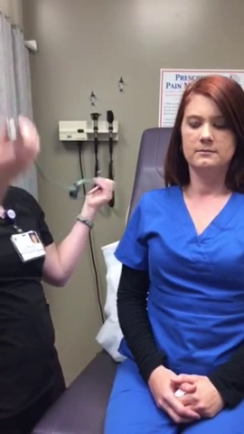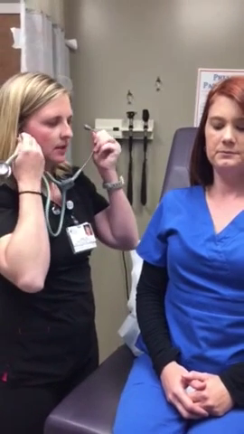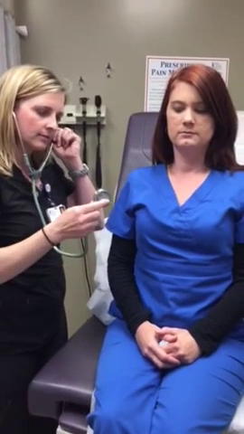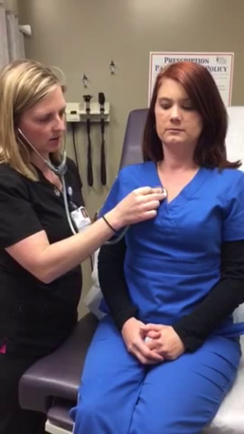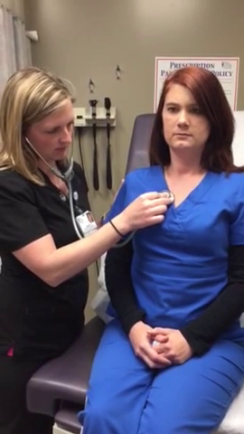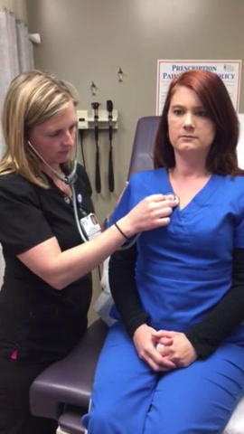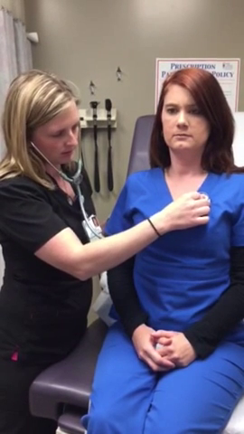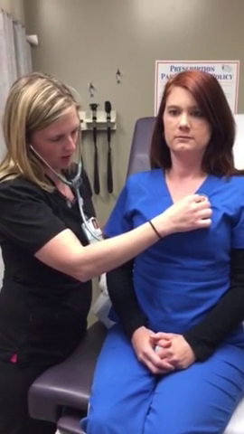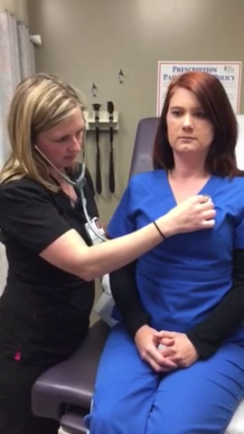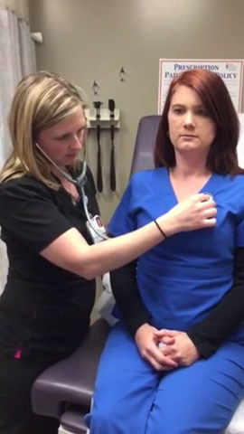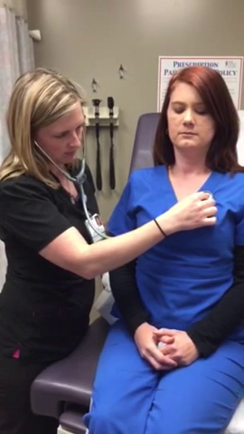So we're going to begin with the diaphragm of the stethoscope and listen. We're going to start with the aortic area, which again is second intercostal. Then the pulmonic area. Okay.